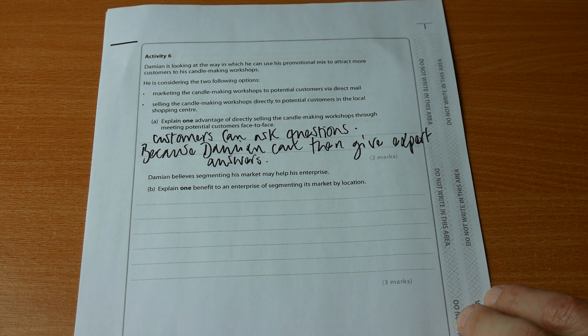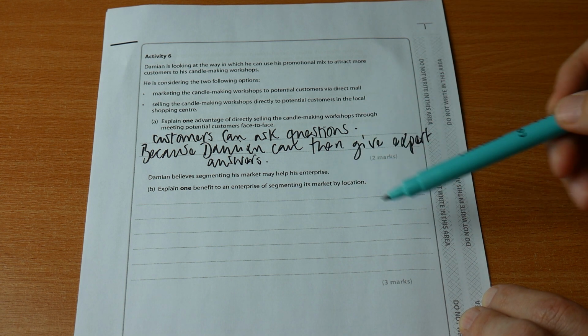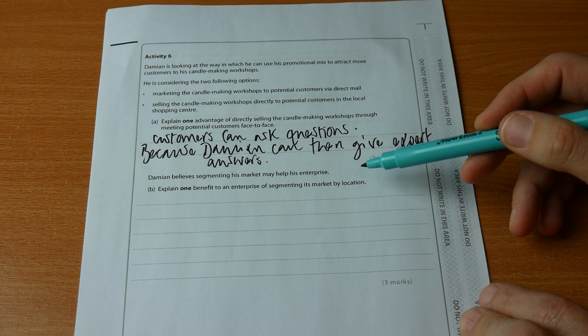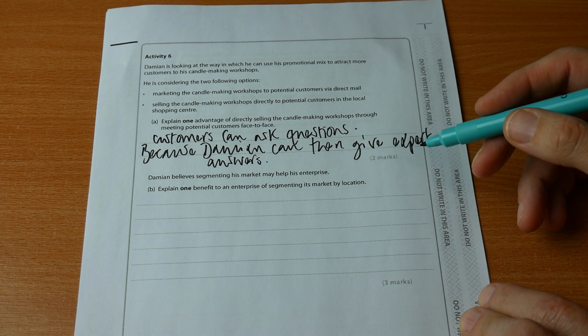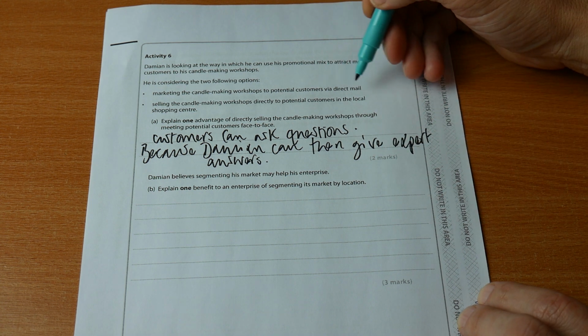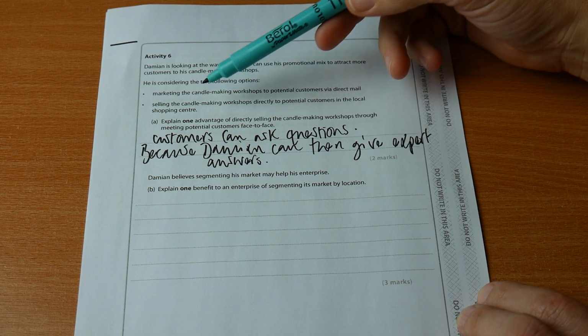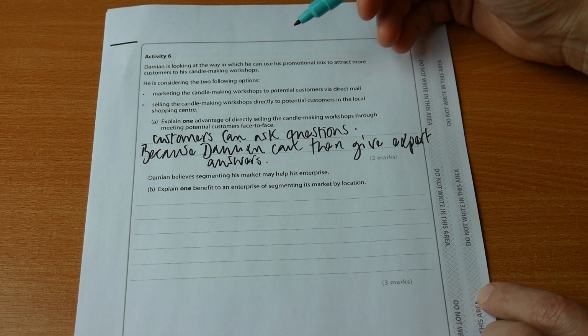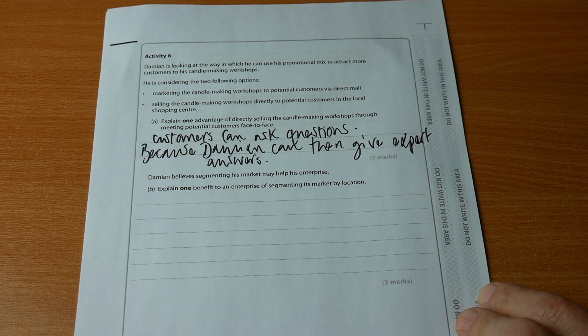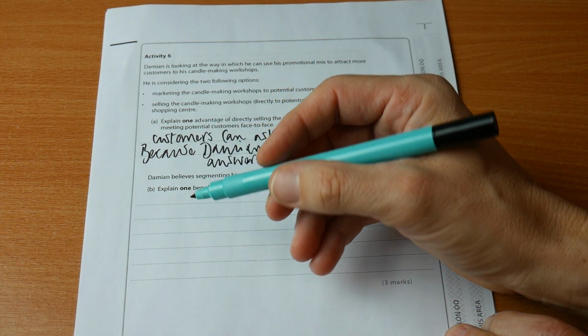All right, so now we've got a 3-mark explain question, okay. So this 3-mark explain question, let's have a little look at this. So explain one benefit to an enterprise of segmenting its market by locations. This is the geographic segmentation, okay? So it means that he can target his advertising, he can target his direct mail and his going to the shopping centre here is all targeted at his correct customers, his correct target audience. All right, so you know, that's it, once again nice and straightforward.